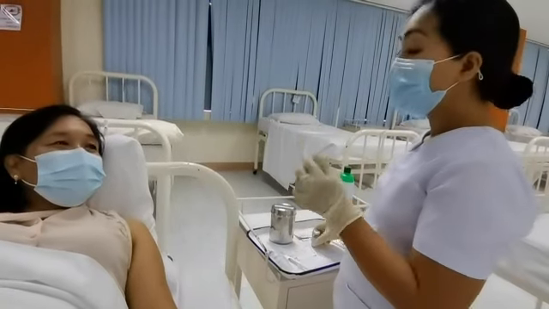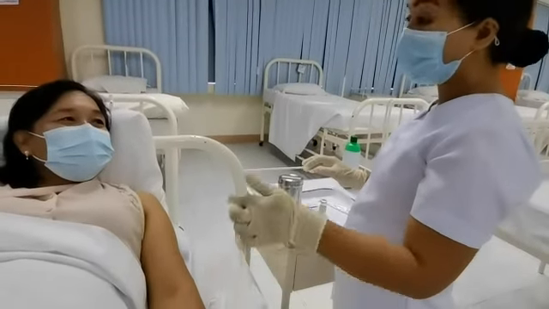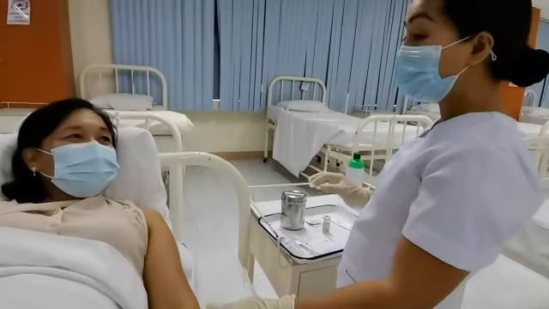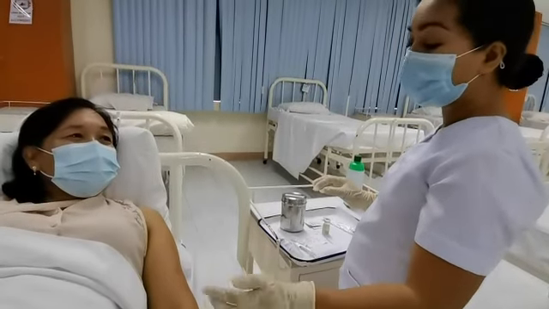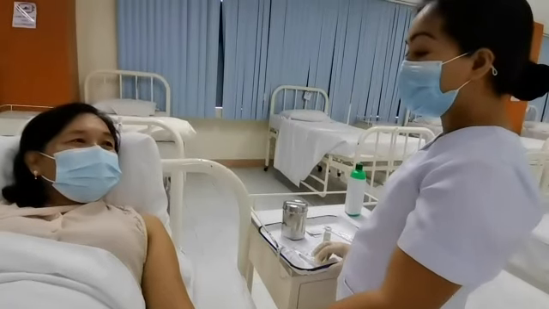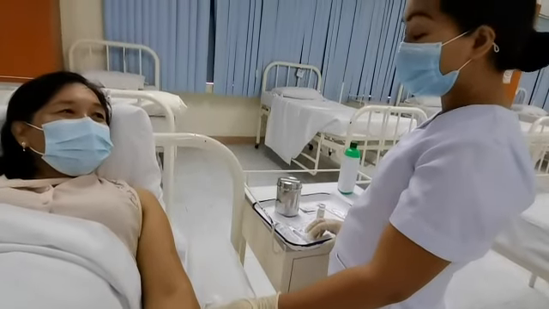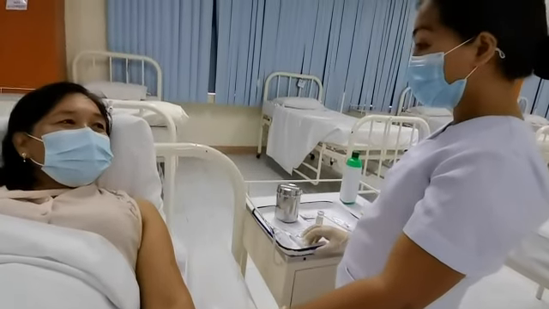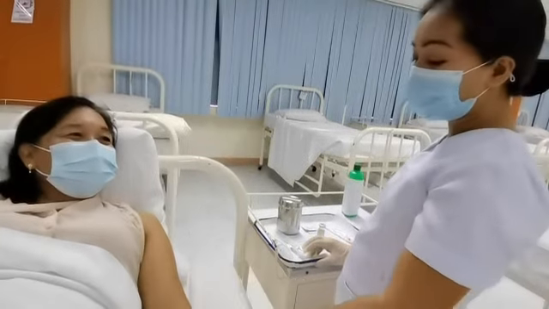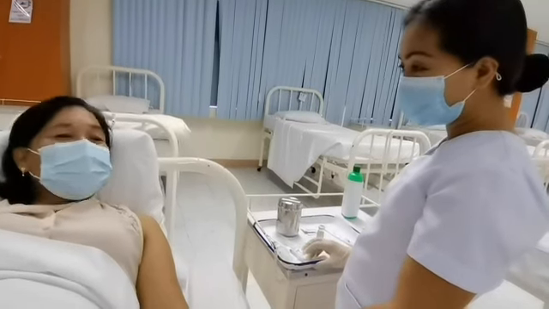So, we're going to introduce a very small amount of antibiotic on your skin to check if you're not allergic to it. So, I'm going to inject a small amount of antibiotic, then I'm going to come back and check if there is no presence of rashes or itchiness. Is it okay? Is it painful? Yeah, it's a little bit painful, but I'll just do it very quickly. Would it be all right? Okay. Okay.